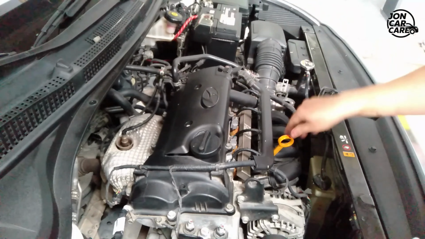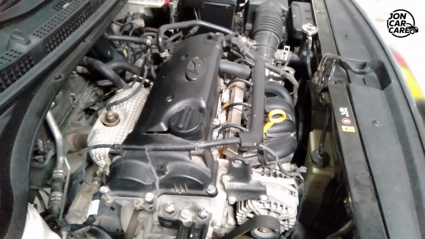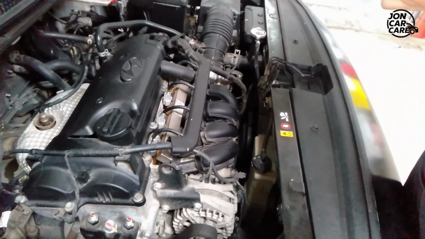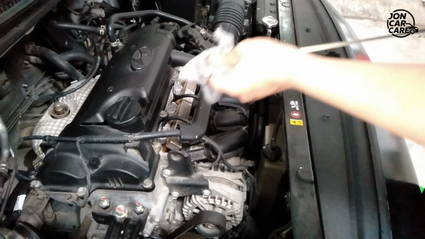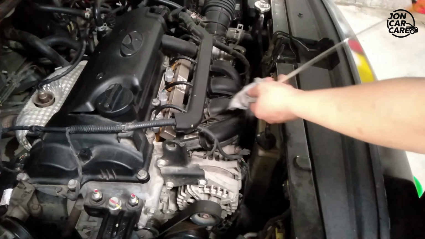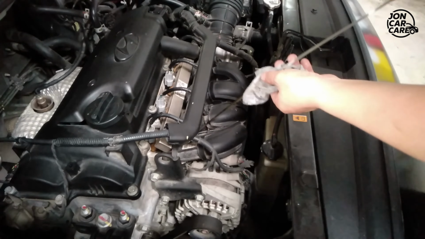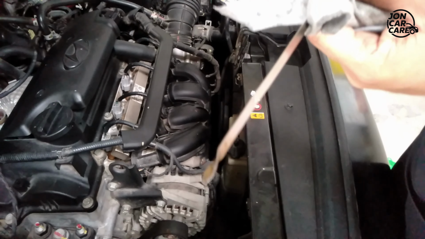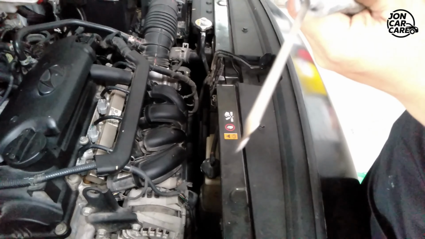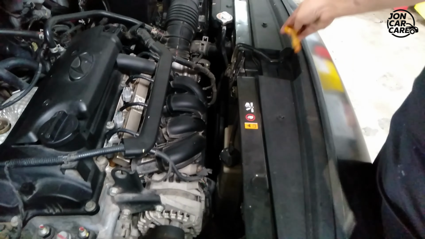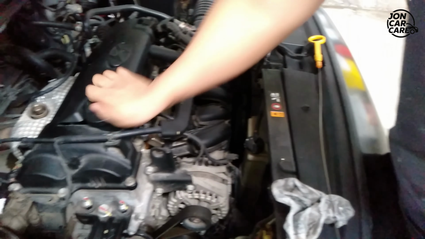After adding new engine oil, start the vehicle and let it run briefly. Then turn off the engine and wait a few minutes to allow the oil to drain back into the oil pan, ensuring a more accurate oil level reading. Prepare a clean cloth or paper towel to wipe the dipstick.